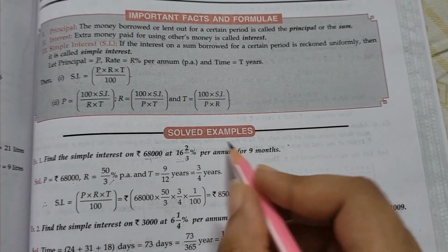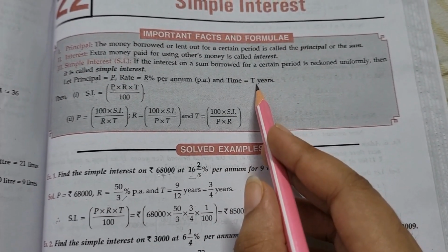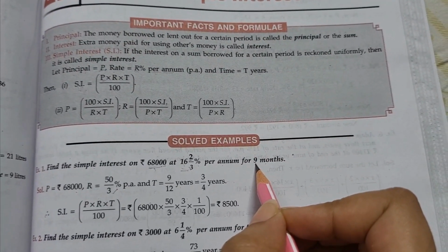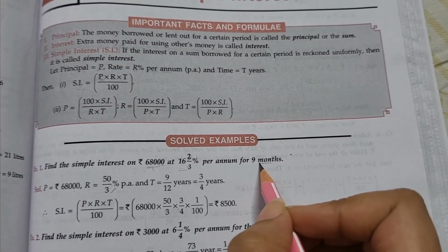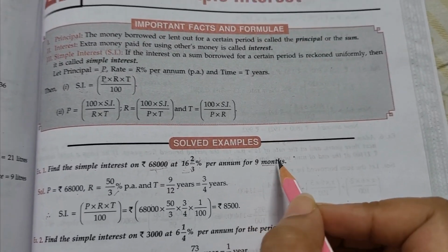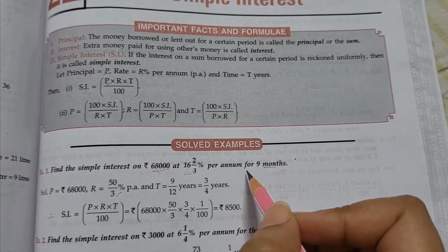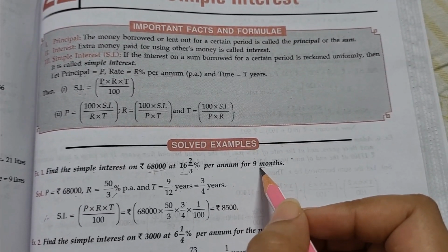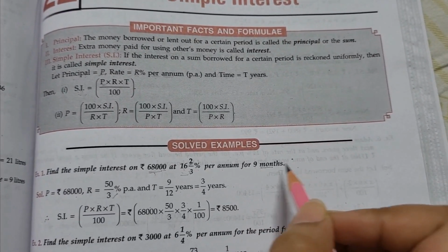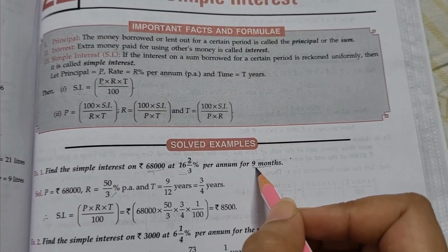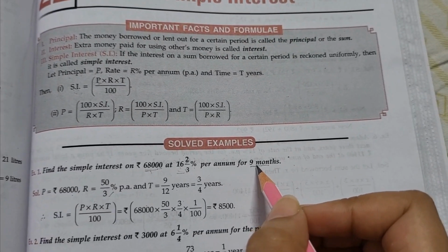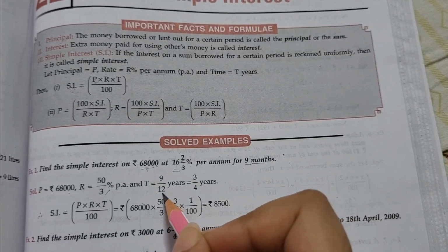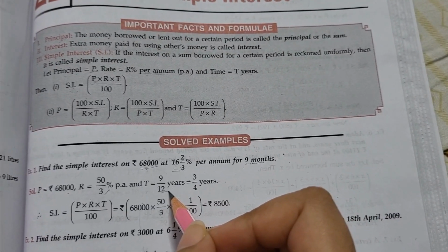Now as I said, T must be in years, but the time is given in months. So we need to take it in years. In a year there are 12 months, and we are taking 9 months, so to convert it into years we divide by 12. So it is 9 by 12.